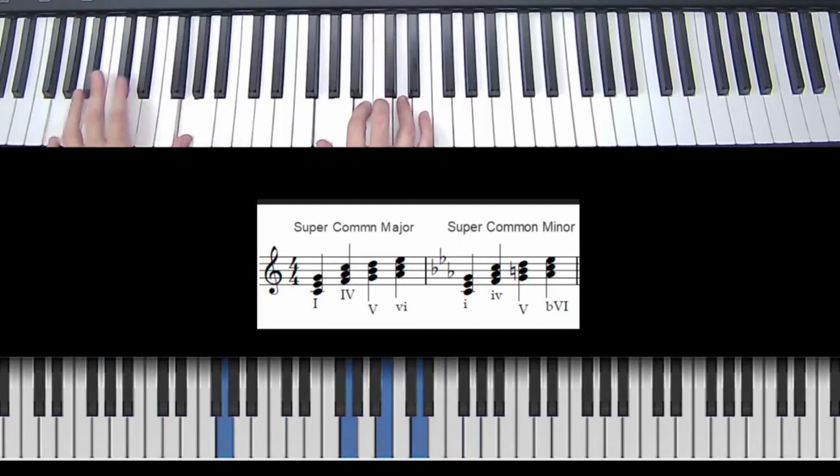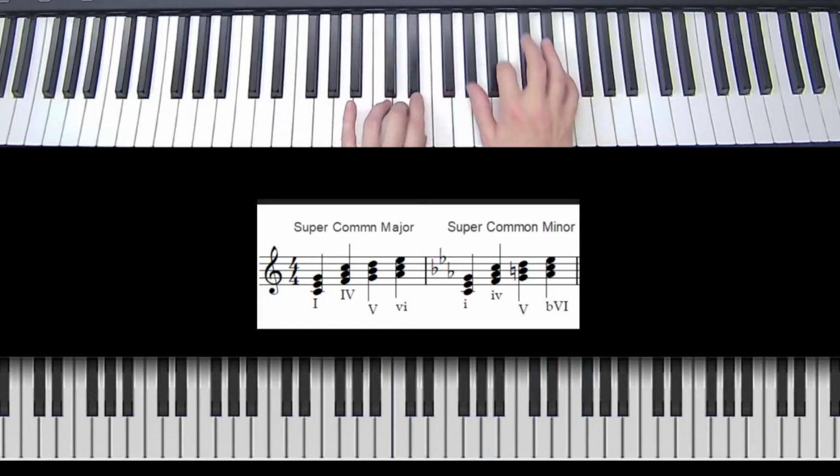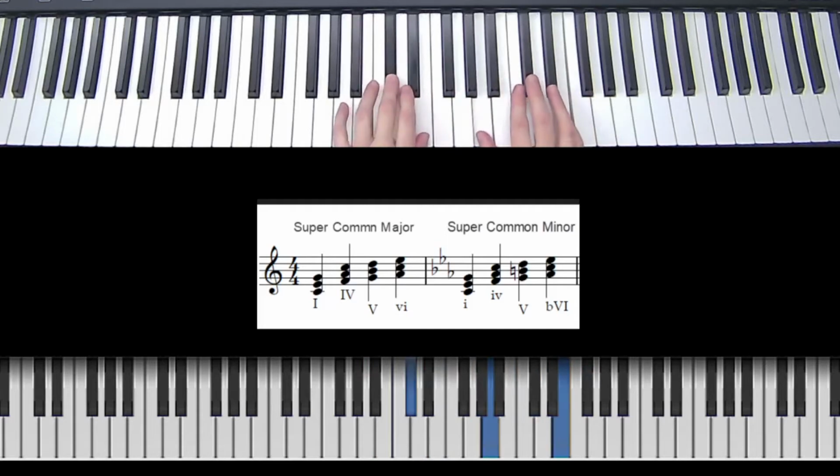A little hard to talk. So do stuff like that, and then also when you get used to one key, make sure you always practice everything in different keys. So if I'm in A major, using 1 4 5 6.